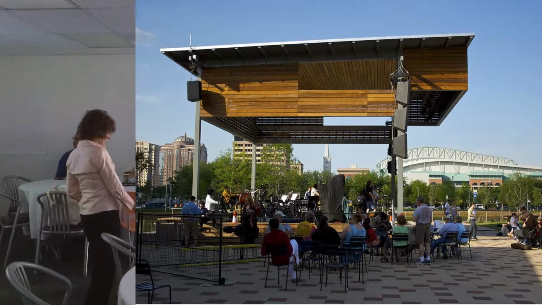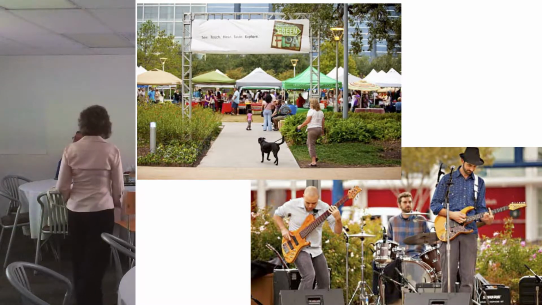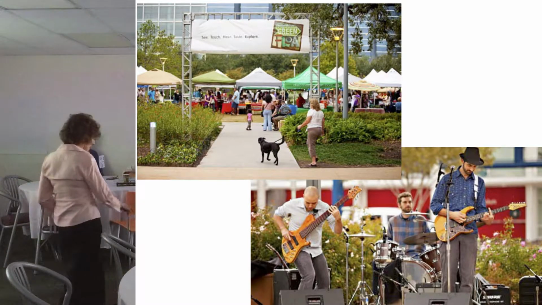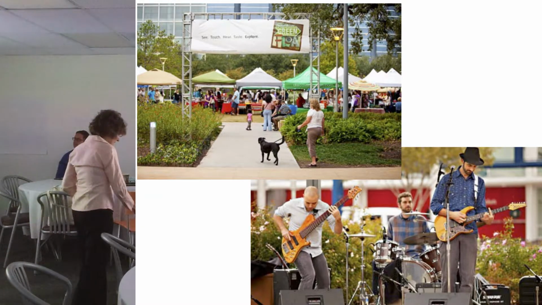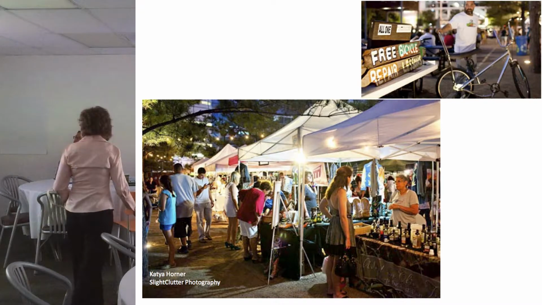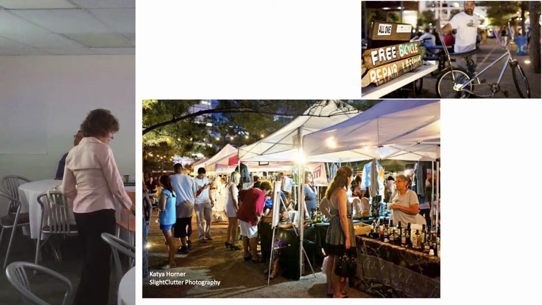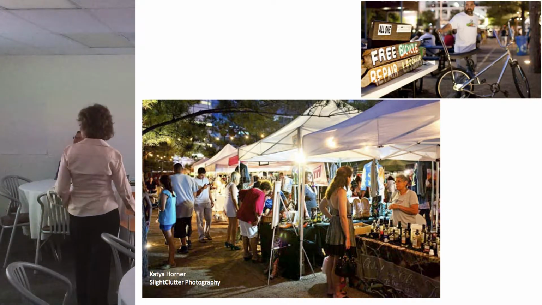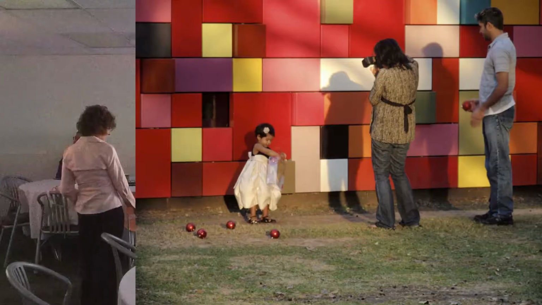Performance and stage and music and concerts. They do a lot of programming. They have a farmer's market. They have free bike repair and lessons. Flea market and bike lessons and fix-it shops.